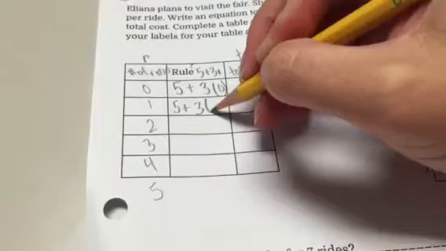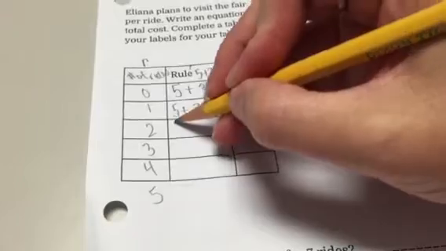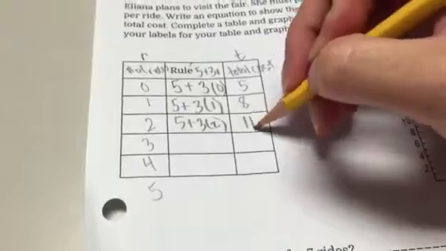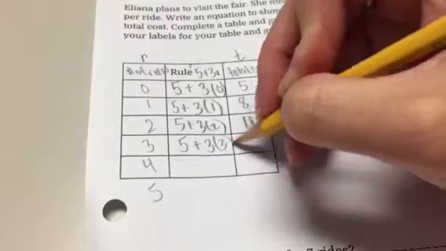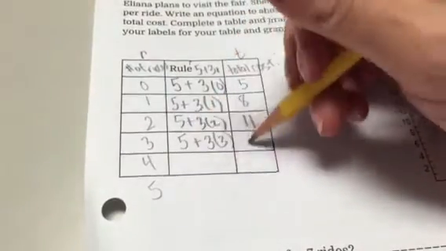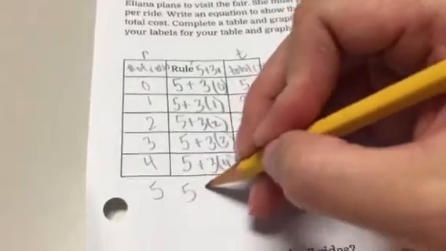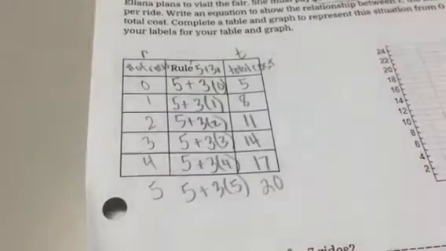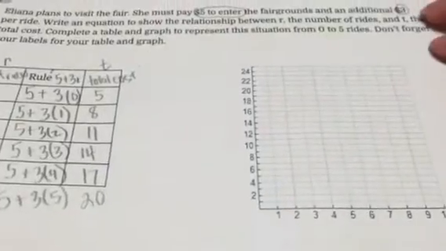3 times 1 ride is 3, plus 5 is 8. 5 plus 3 times 2 rides would be 6 plus 5 is 11. $5 to get in, $3 for 3 rides, 9, plus 5 is 14. $5 to get in, $3 for 4 rides would be 17. And 5 rides would be 20.